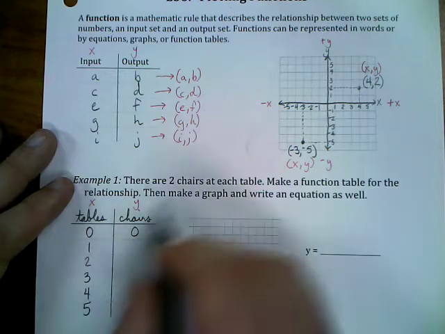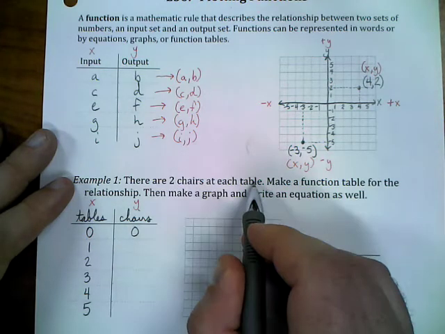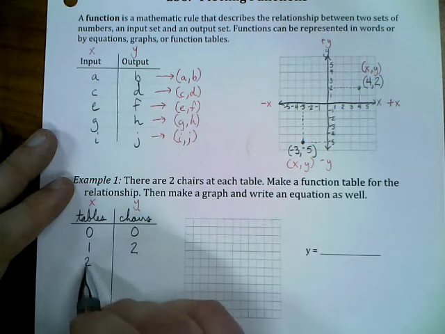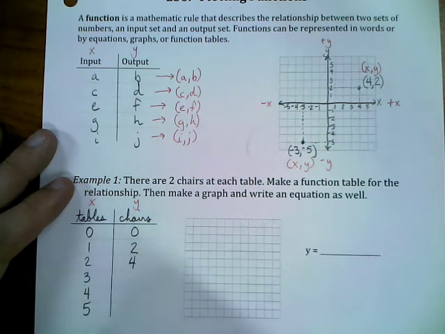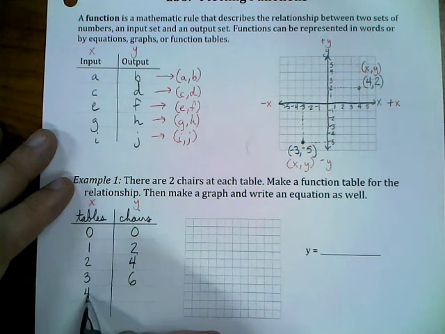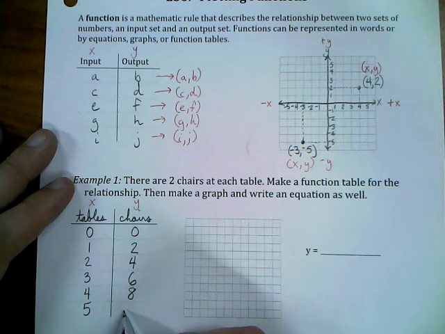If I have 1 table, we're putting 2 chairs at each of them. So 1 times 2 is 2. 2 tables, 2 times 2 would be 4 chairs. 3 tables, 3 times 2 would be 6 chairs. 4 tables, 4 times 2 would be 8 chairs. And finally 5 tables, 5 times 2 would be 10 chairs.